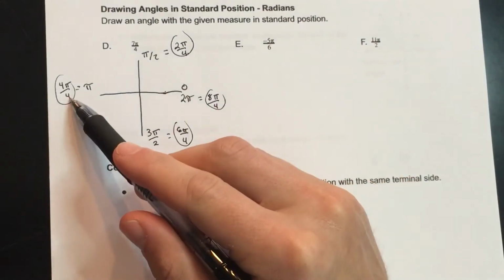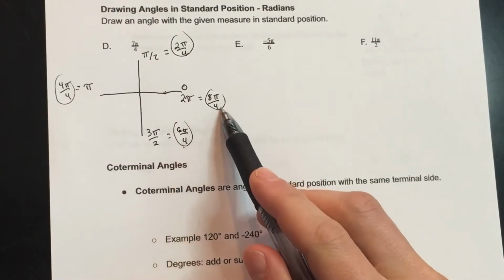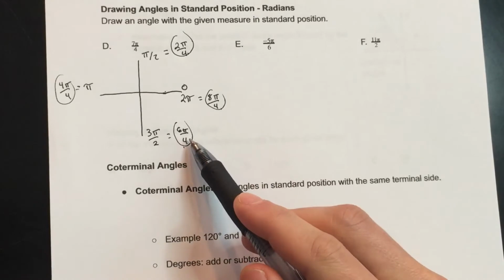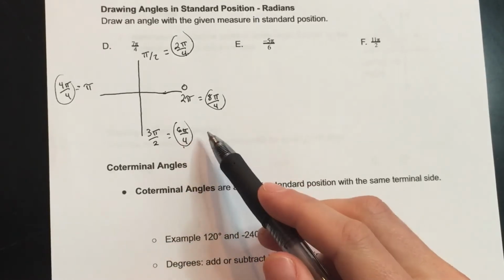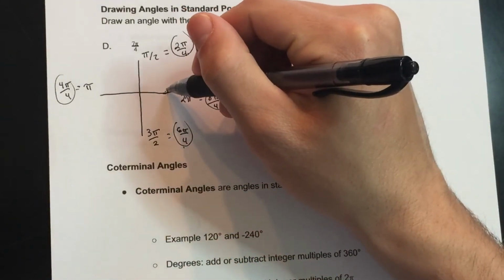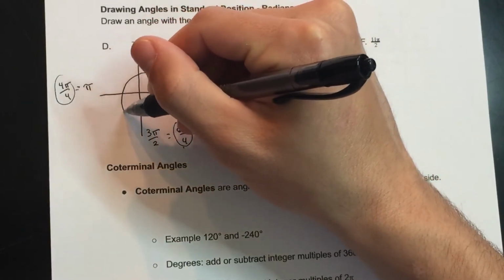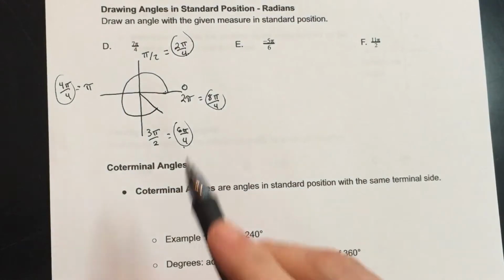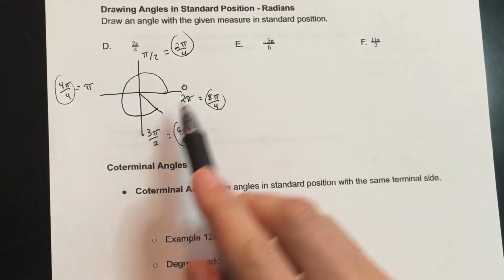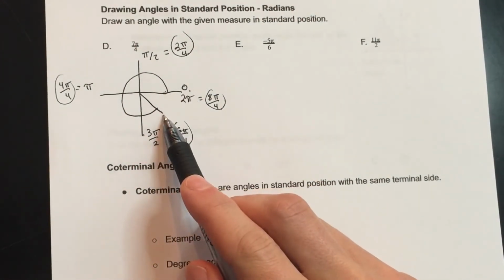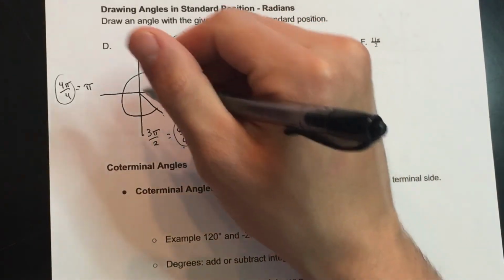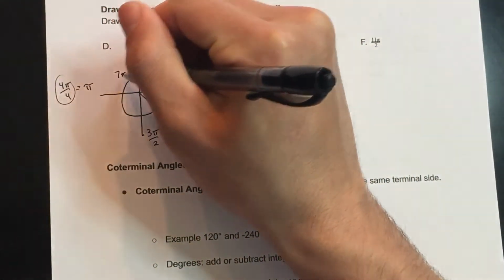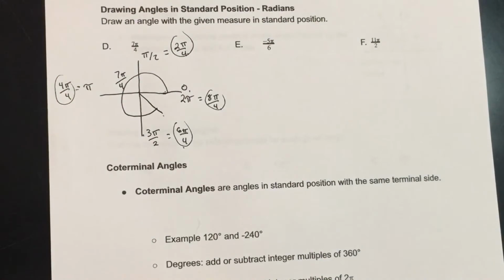Well, 2 pi over 4, 4 pi over 4, 6 pi over 4, 8 pi over 4. 7 will be in between 6 and 8, right? This is 6 pi over 4. This is 8 pi over 4. Therefore, 7 pi over 4 would be halfway in between them. This angle drawn is representing 7 pi over 4 radians.